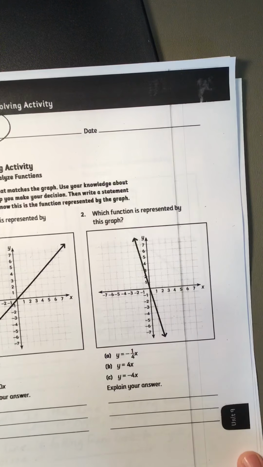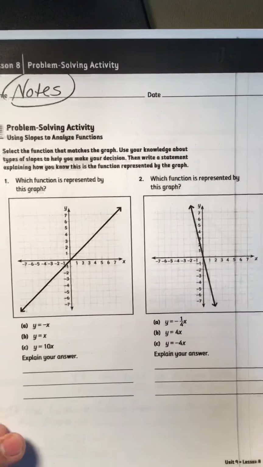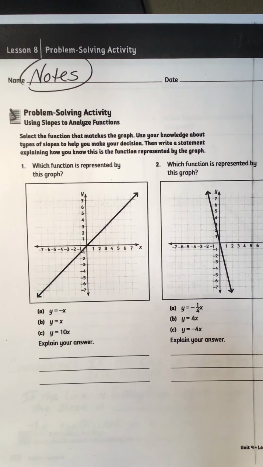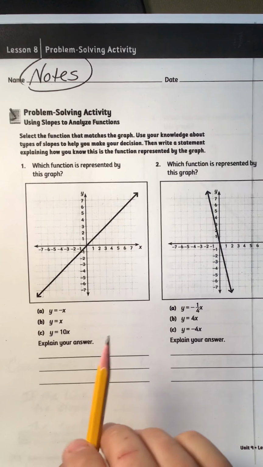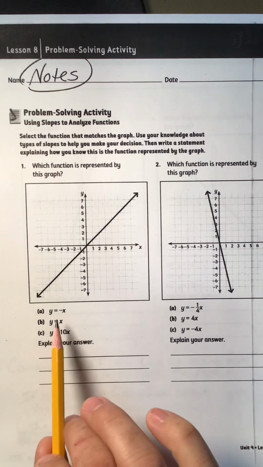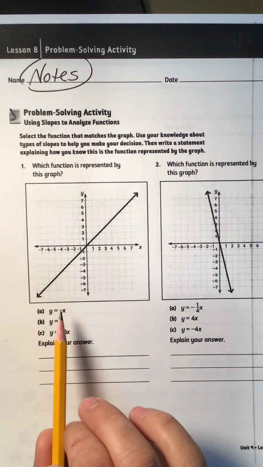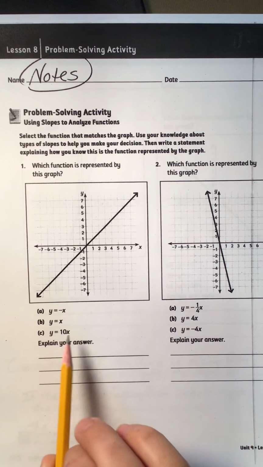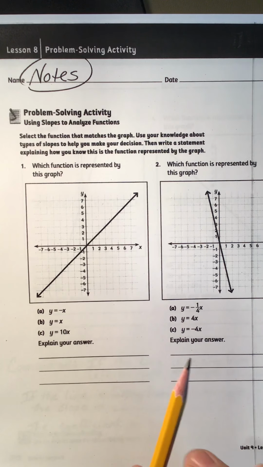Good morning, guys. We are on page 391 here with our notes, using slopes to analyze functions. Now, a couple things I want to point out. Remember, the slope is the number, the coefficient in front of the x. So this slope is -1, this slope is 1, this slope is 10. A couple things I want to make note of.